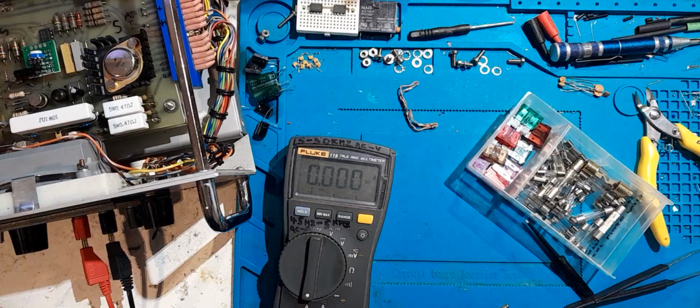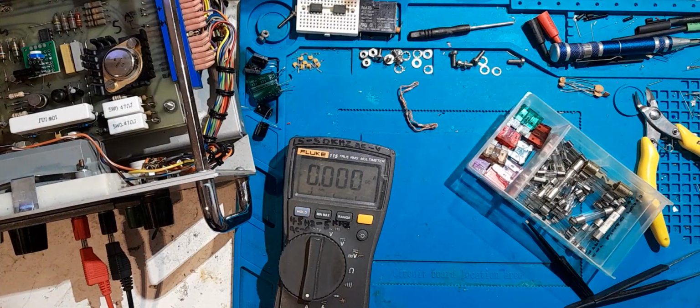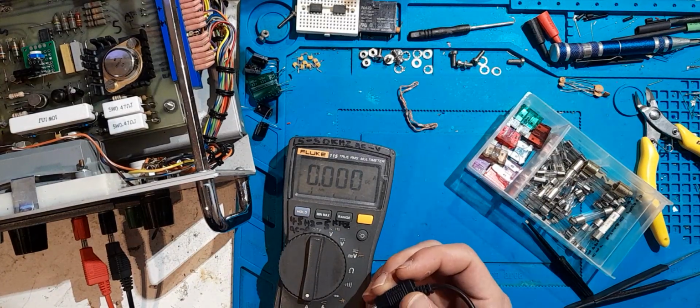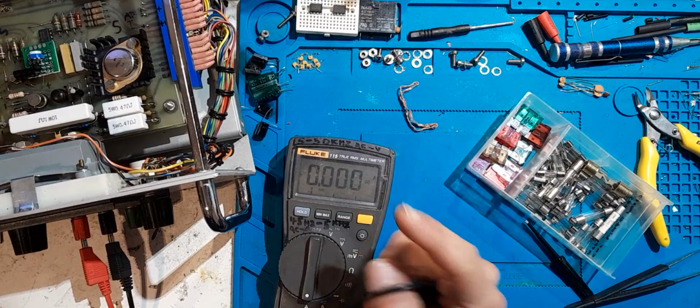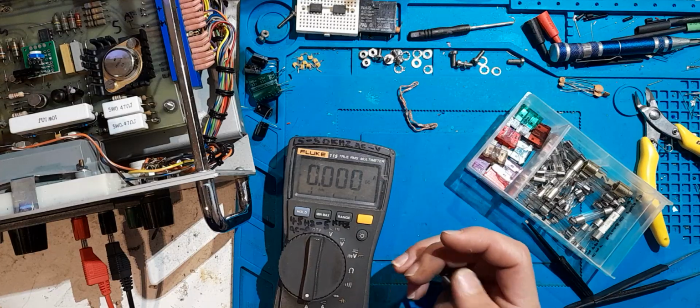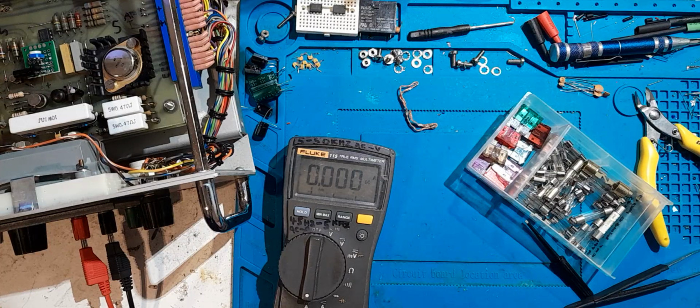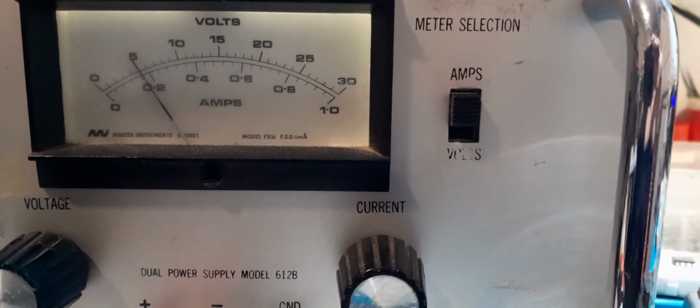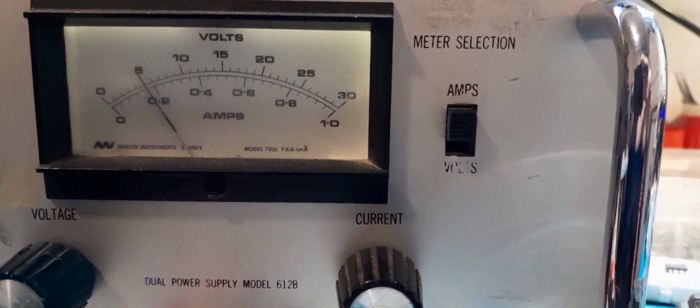Alright, so I've got even more good news. Remember how I always said that I was confused whether the panel meter kicking back was from oscillation or the actual inputs of the op amps going out of range? Well, check this out. 100 milliamps. Almost 200, and I've already been winding the pot down.